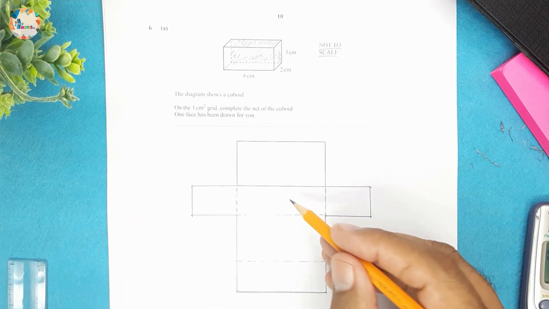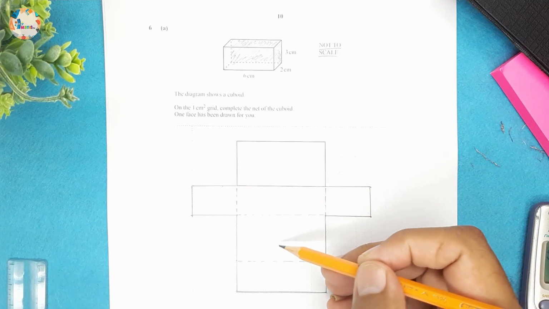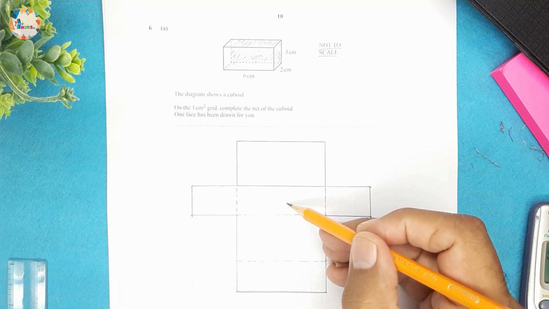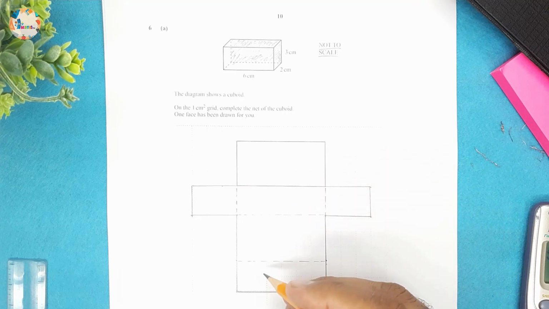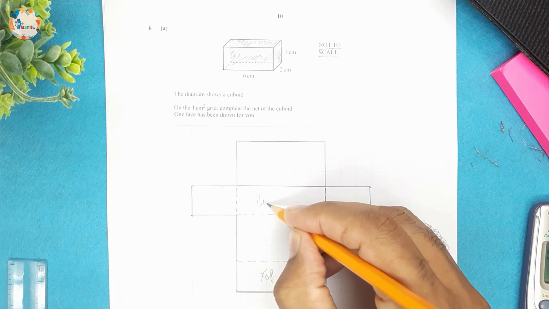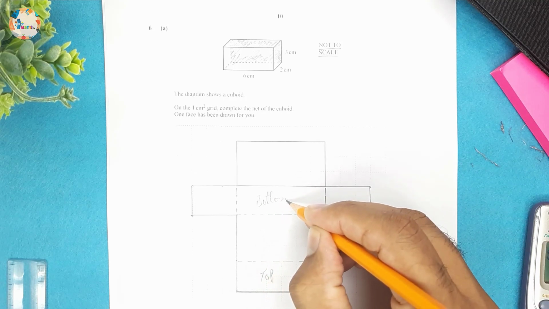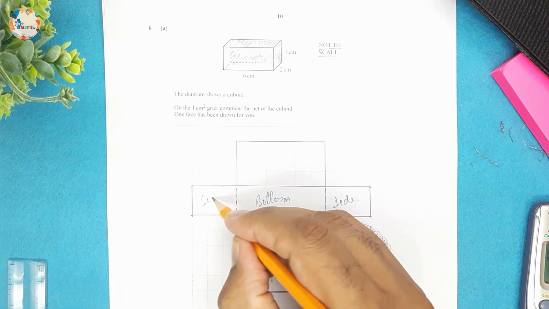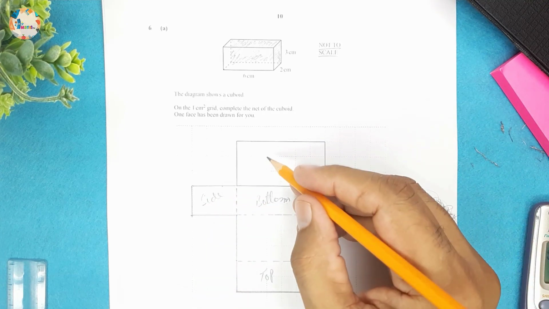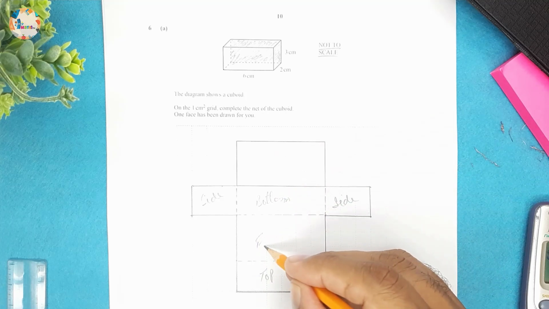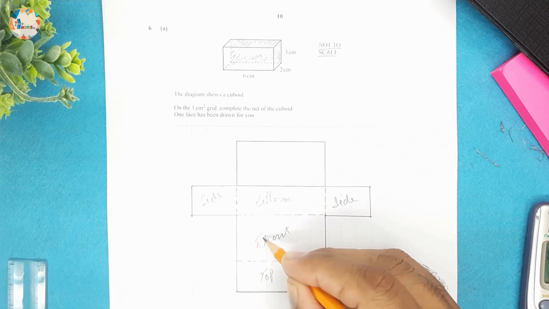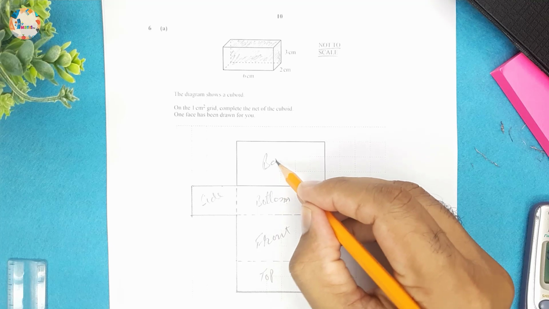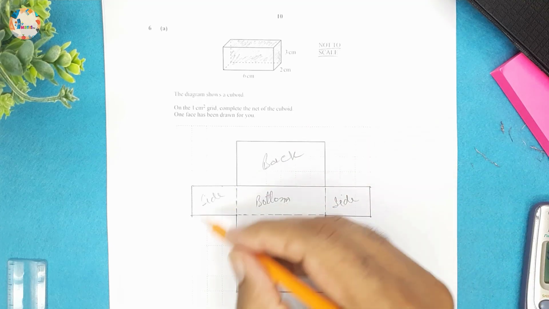So this will be the side, and this will be side, this will be top, and this will be bottom. So even we can write here, this will be top and this will be bottom, and this one will be side, and this one also will be side, and this will be front, and this will be back. So this is not compulsory.